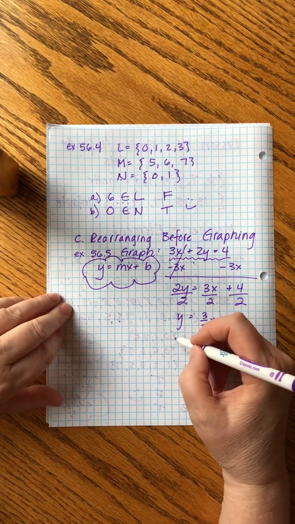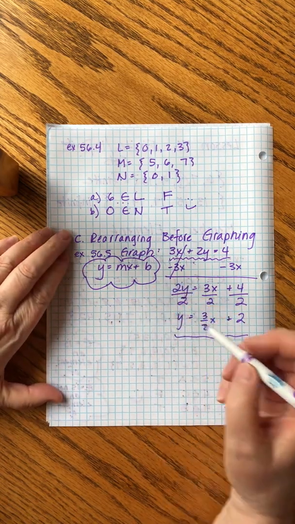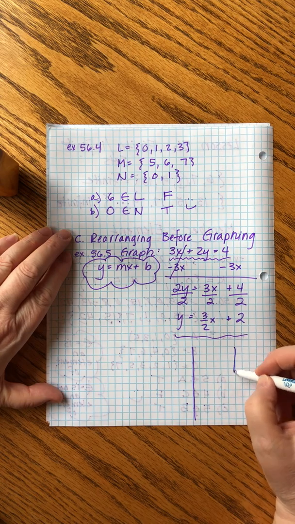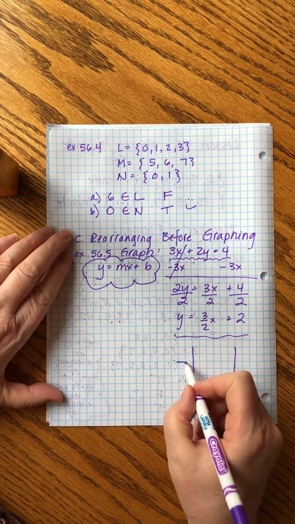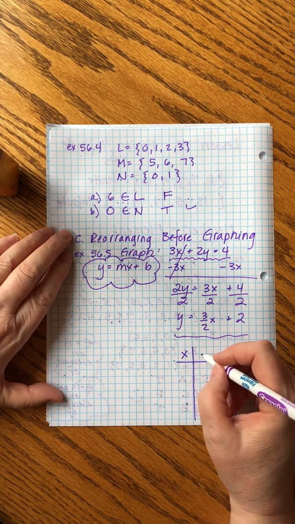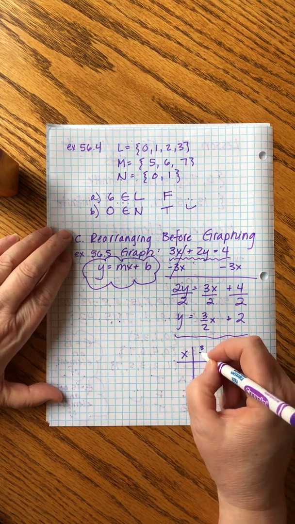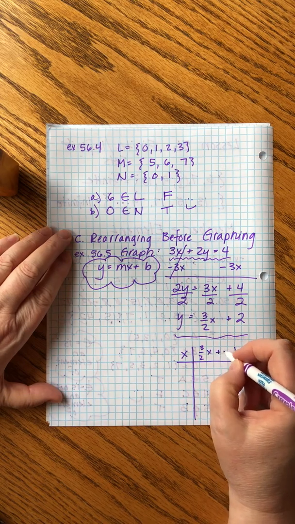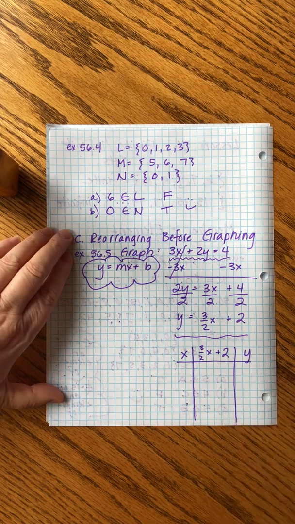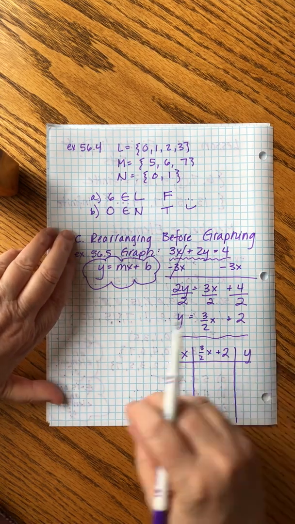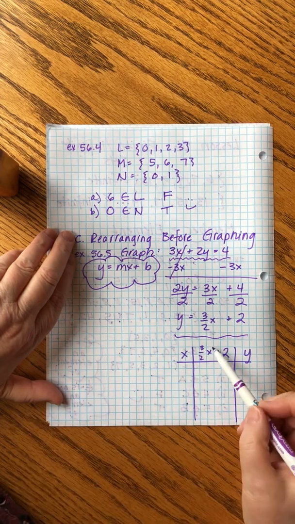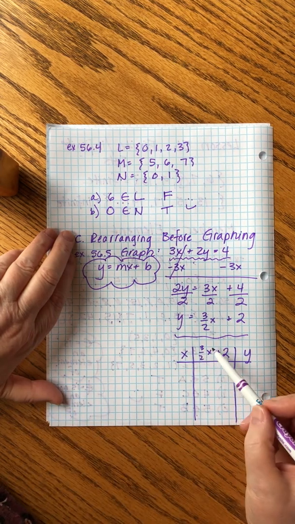Now, I'm sorry, but we have to make a chart. I'll make it down here. And remember, I make my charts slightly differently than John, because I like to leave room to work. So here are our x values, and then in order to create y, we're taking 3 halves x plus 2, and then that will lead us to our y values. I want workspace in here. Now, because we have a fraction for our slope, I'm going to choose my x values super carefully because I don't want fractions in my calculations.